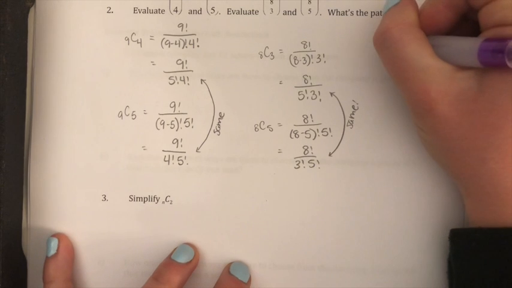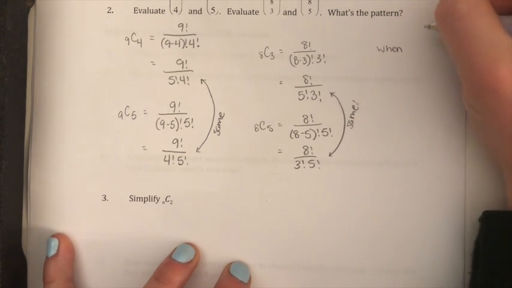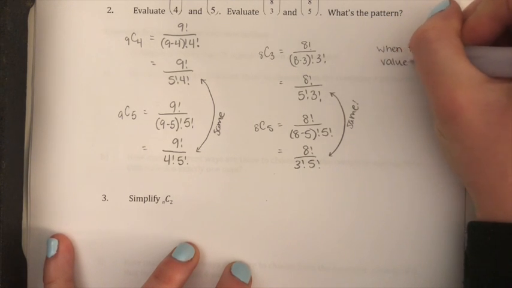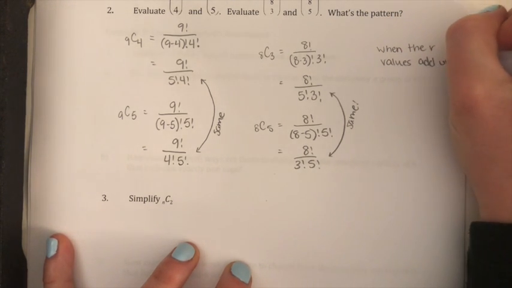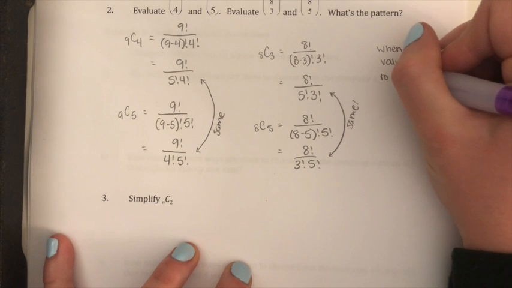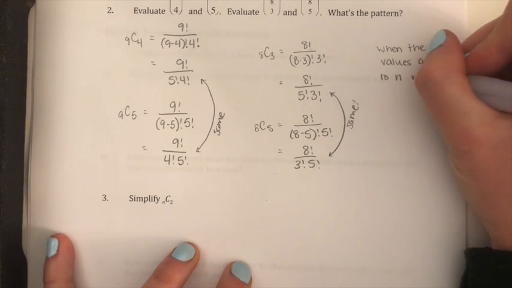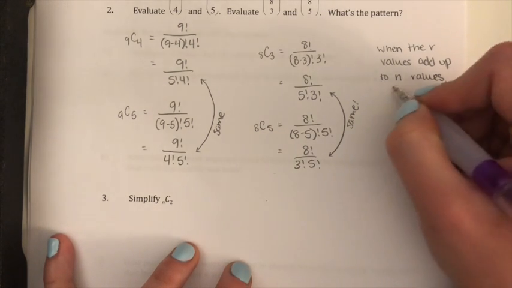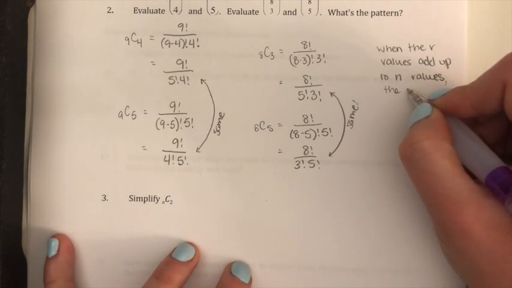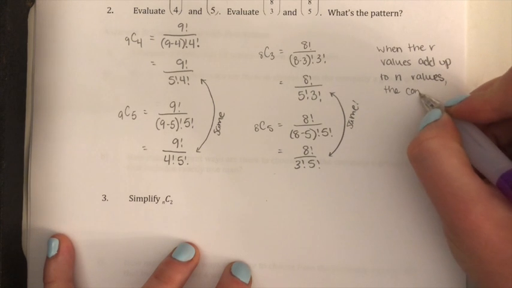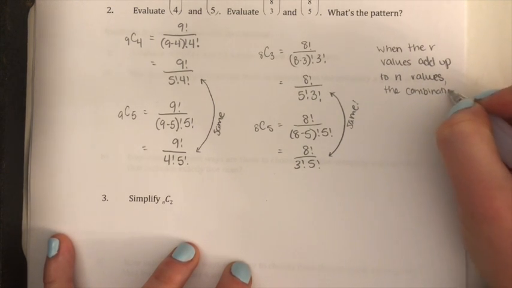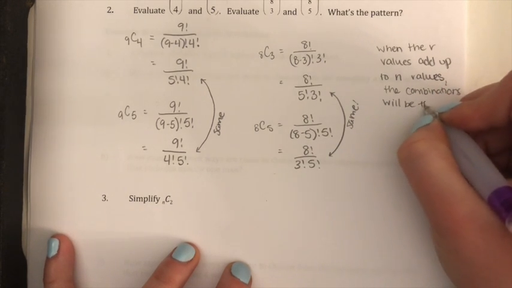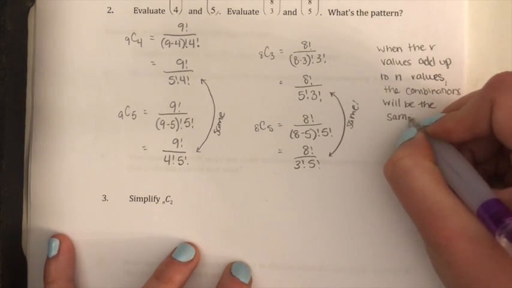Okay, so when the r values add up to the n values, then the number of combinations will be the same.